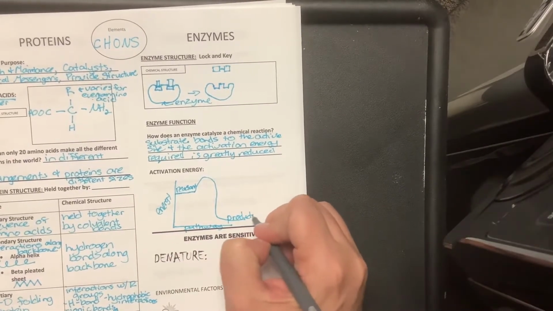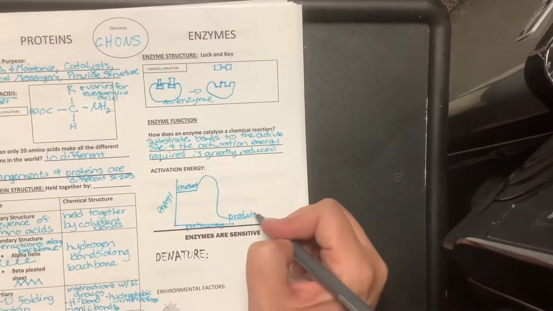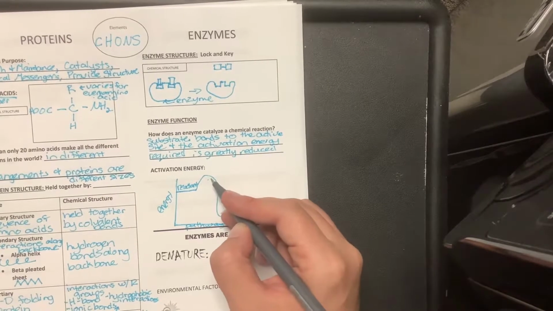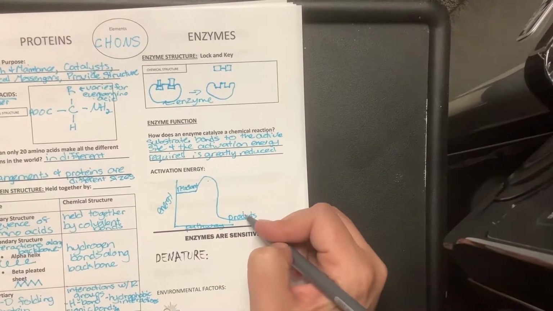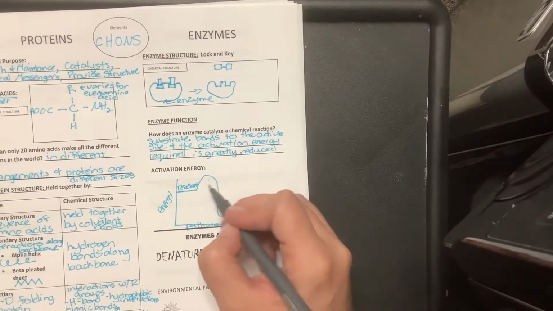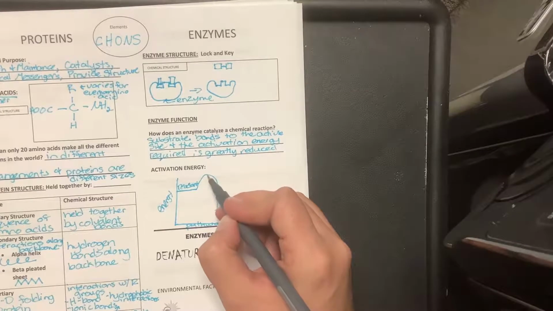In order to make this reaction occur, I have to get over this hump. I have to put in a little bit of energy in order to eventually release energy from this reaction, in this case, because this is an exothermic reaction. And so this is the normal kind of reaction and activation energy.